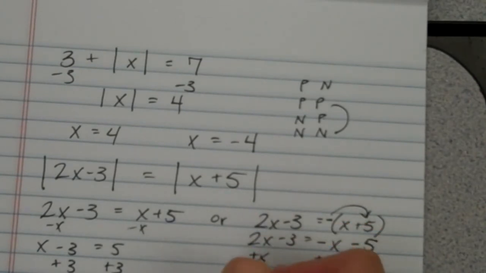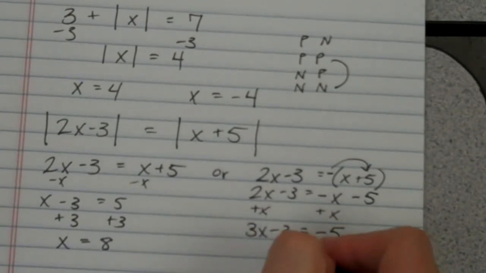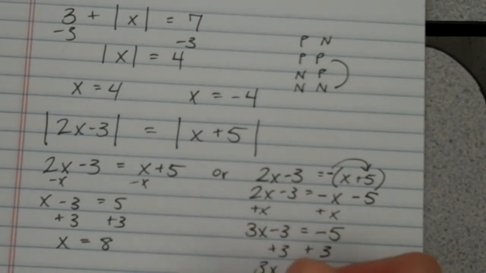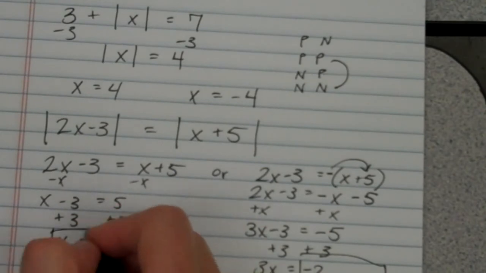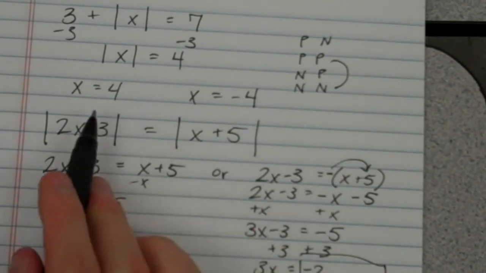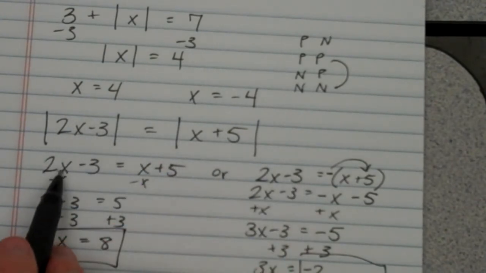So that means 3x minus 3 equals negative 5 plus 3, 3x equals negative 2 divided by 3. So x equals negative 2/3 or 8. All right? So don't be scared if you see one of those because you're going to solve it just the exact same way, create 2 equations.